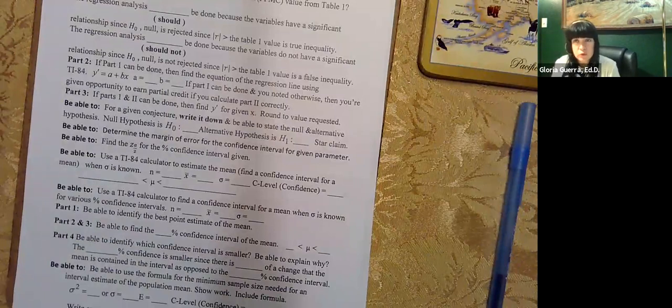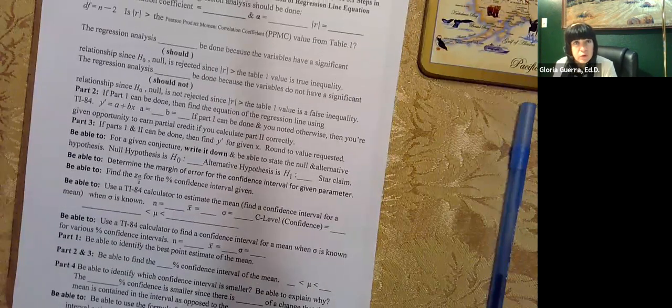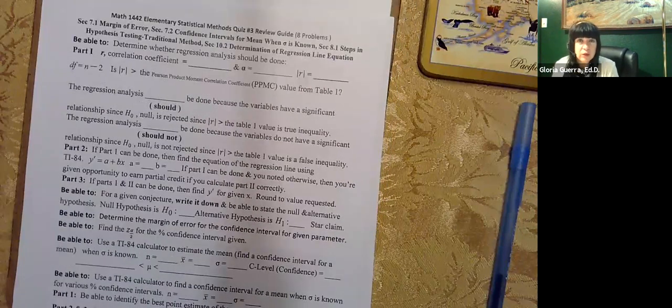So I want to do two different recordings. One is for section 8.1 and one is for section 10.2, and those will be the last two recordings, to cover the quiz 3 material that's coming up. This is a study guide for your quiz 3, which you can find and print from your quiz 3 module in your Math 1342 Statistics Canvas course.